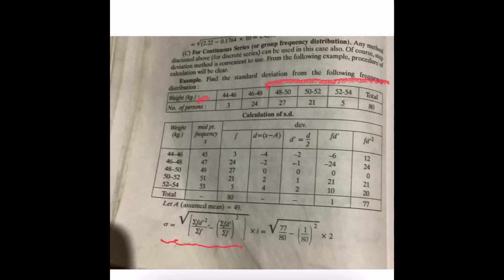Then you have to find the mid value from this. 48 plus 46 divided by 2 is equal to 45. Every mid value should be brought out. Like this, frequency is there. Then you of course require d, which is x minus a. So from these particular things you have to assume a mean. Assume one as a mean. They have assumed the mean is equal to 49.